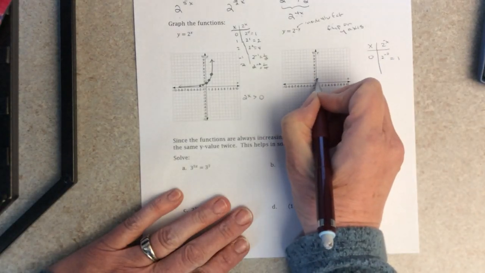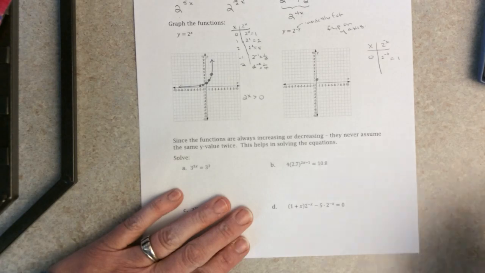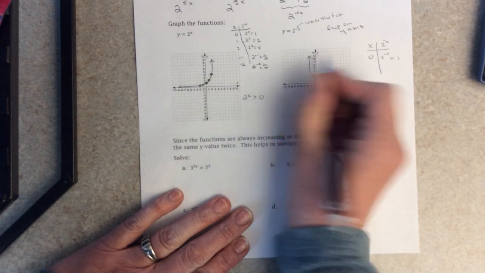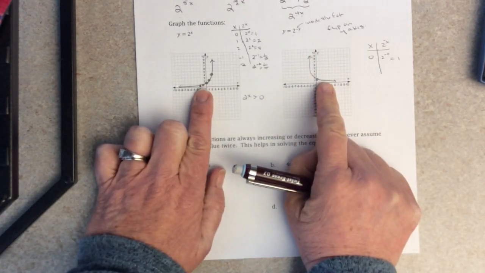Putting 0 in is always going to give you 1 out. But everything else is going to do the exact opposite of what it did over here.